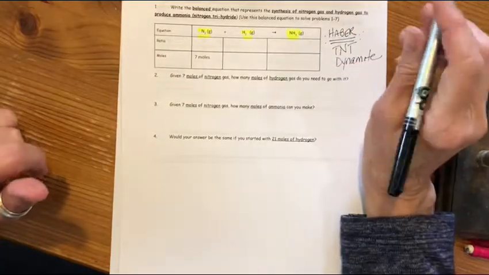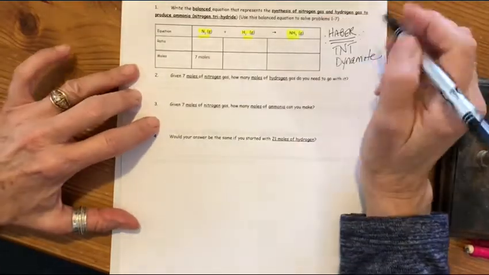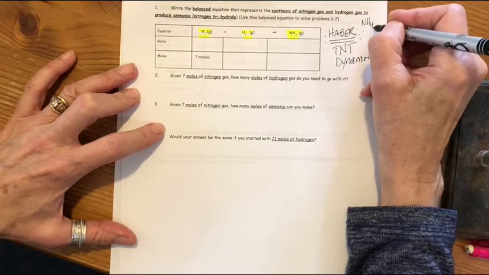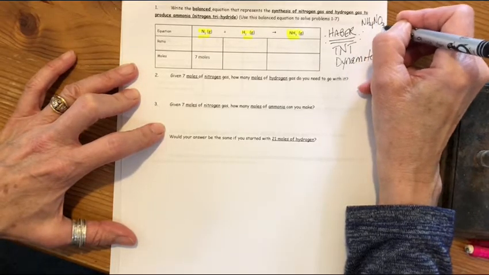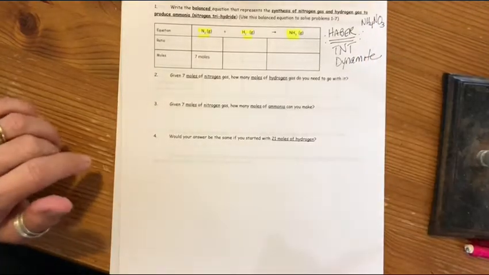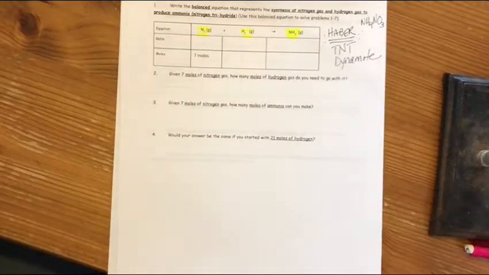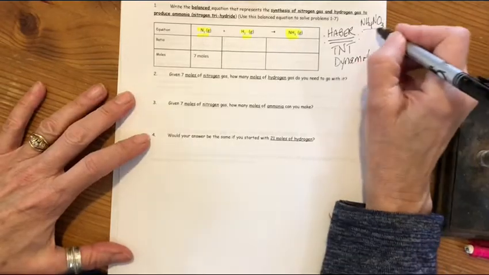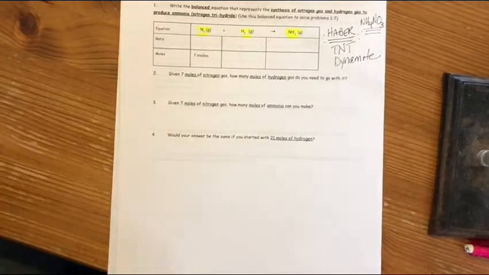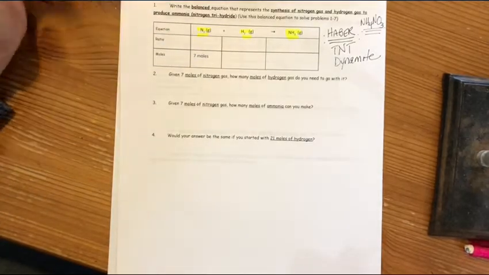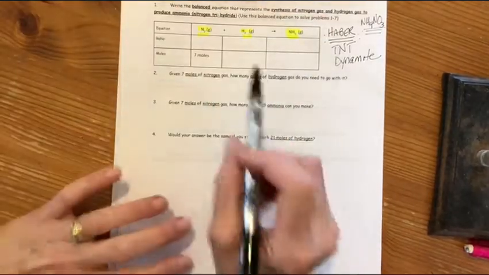Both need ammonium nitrate, and NH4NO3 is now used as fertilizer, and so an original process that was developed to kill people is now keeping people alive via agriculture. Kind of ironic. Anyway, little aside. So this equation is the equation.